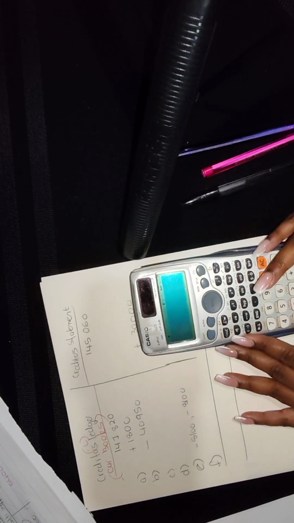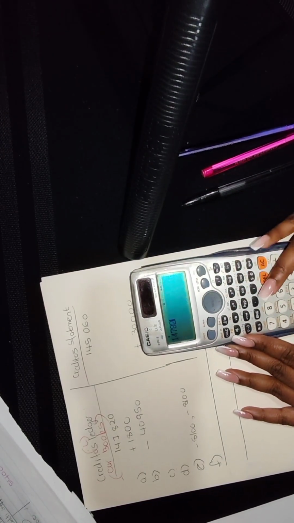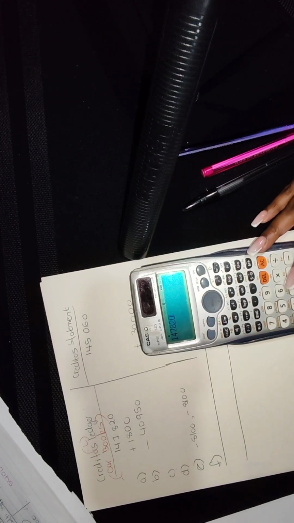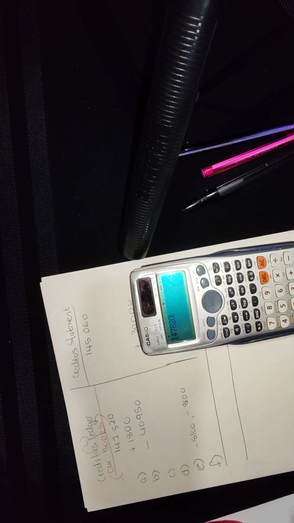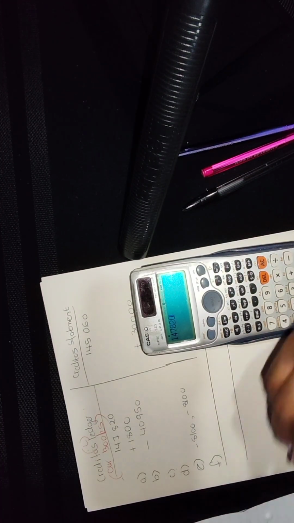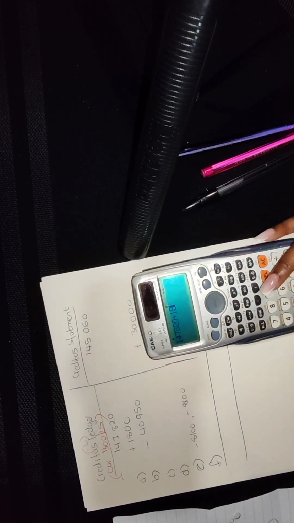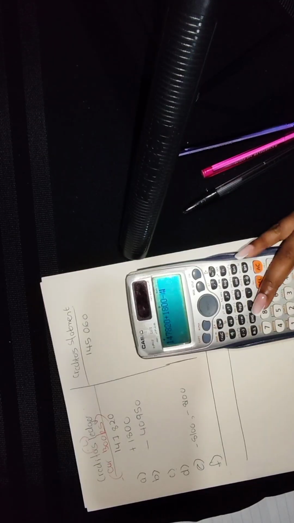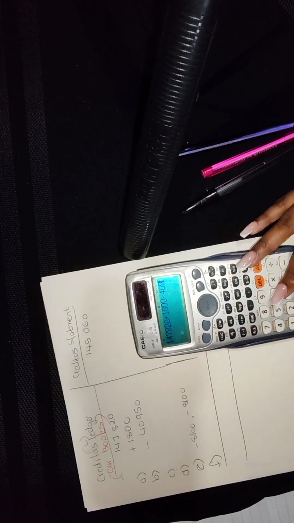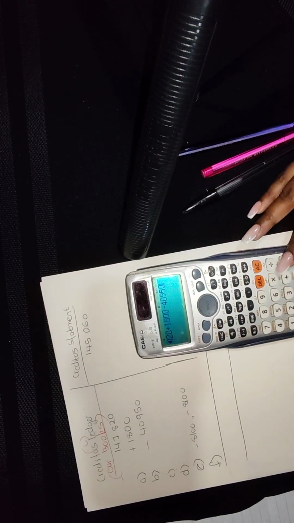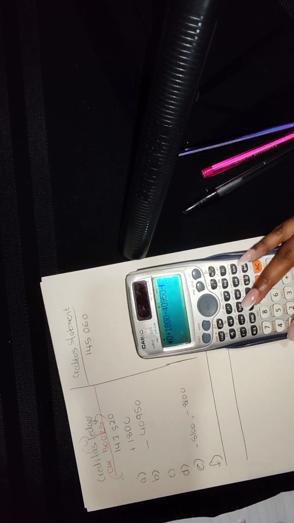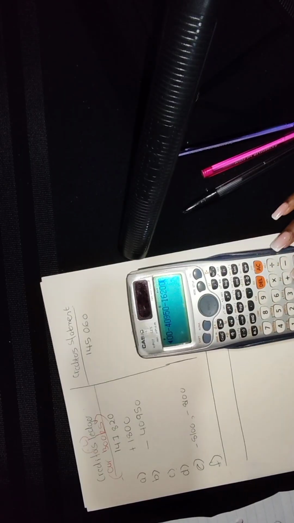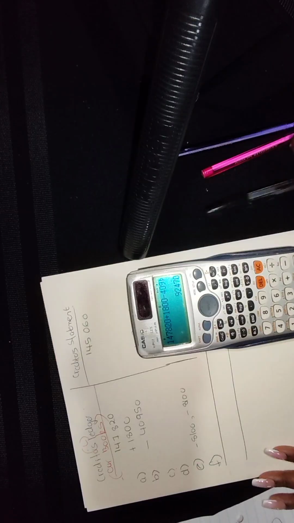So we're going to say 147,820 plus 1,800 minus 40,950 minus this will be 16,200, and we're gonna get 92,470.